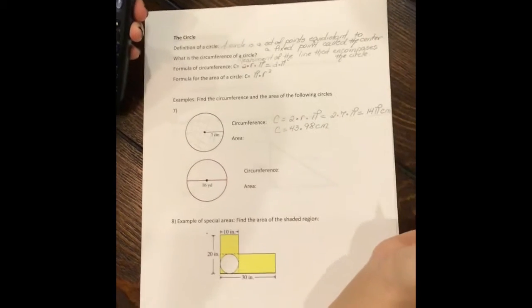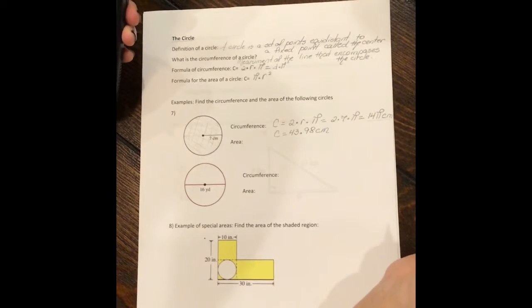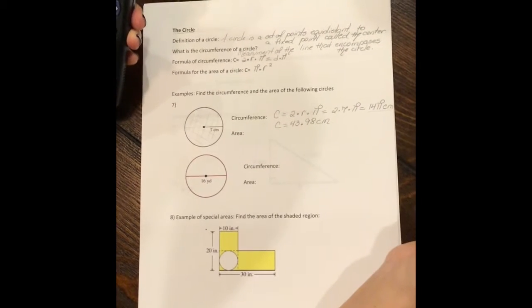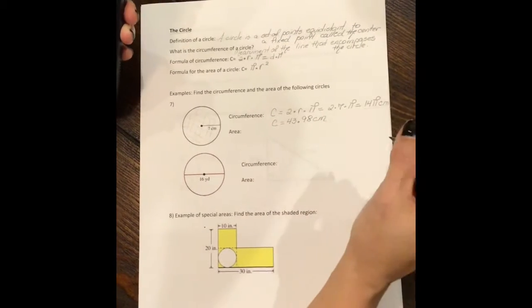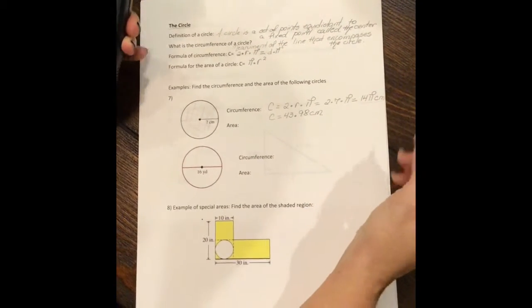Remember, on the final, you will not be allowed to use a calculator, but I am okay with you using a calculator on this homework.